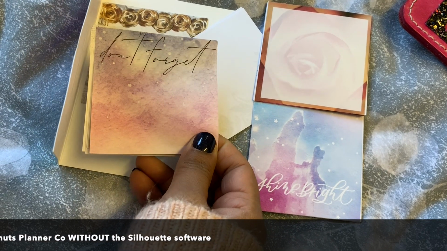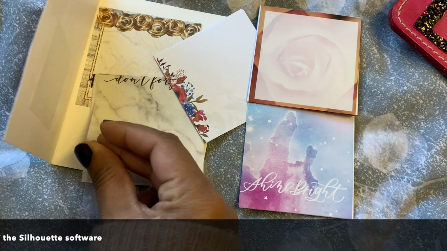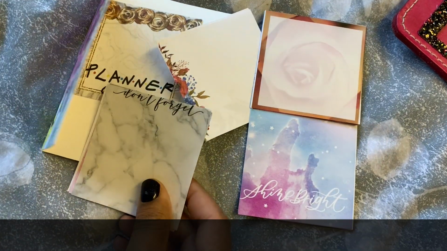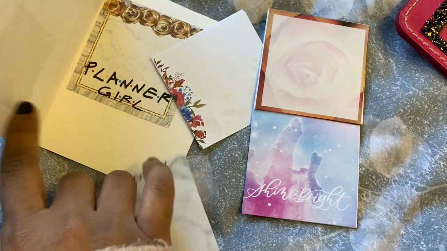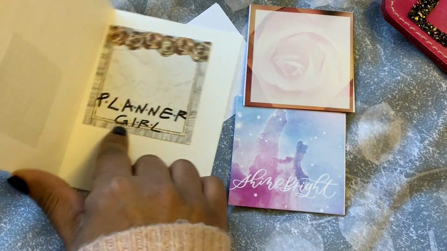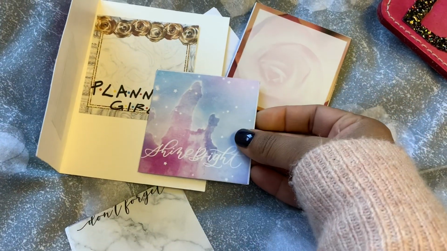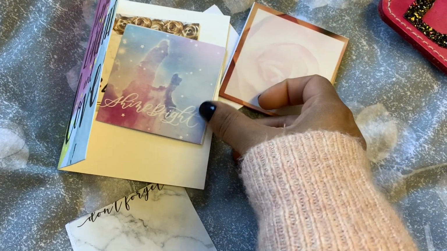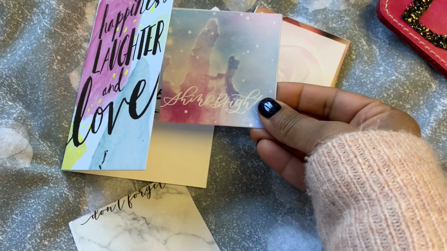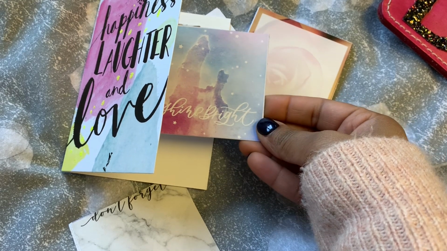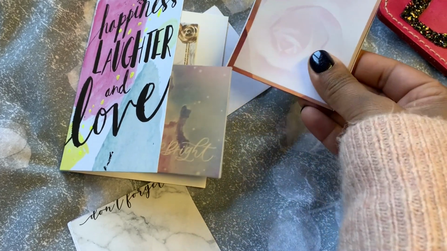So this one, the color was already on there. I just printed text on there. This also, that's an oopsie one. This is an Aria's Daydream post-it note, but I just printed Planner Girl on there. This one I completely printed from scratch. So I added the image and the font, I think.